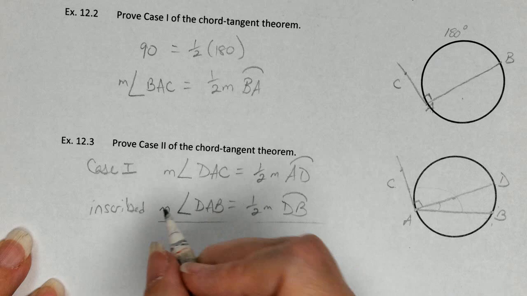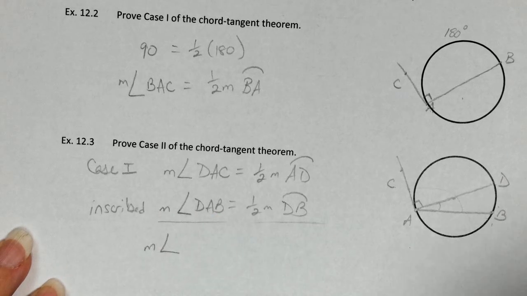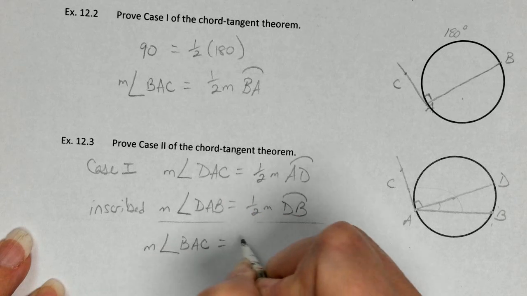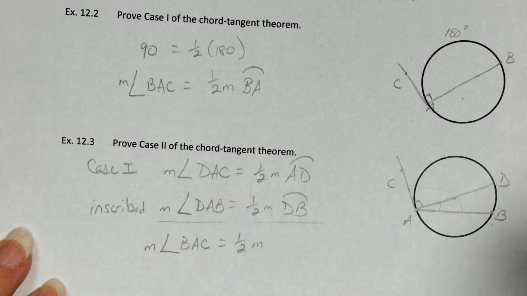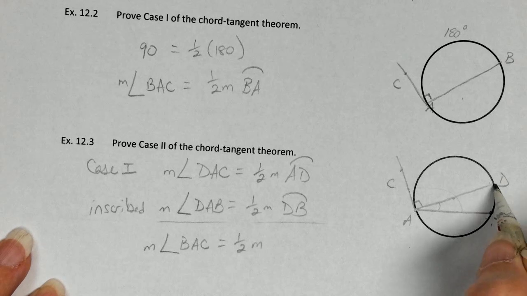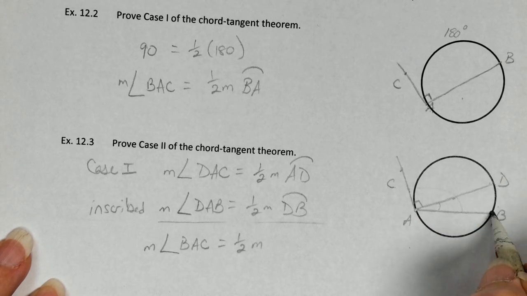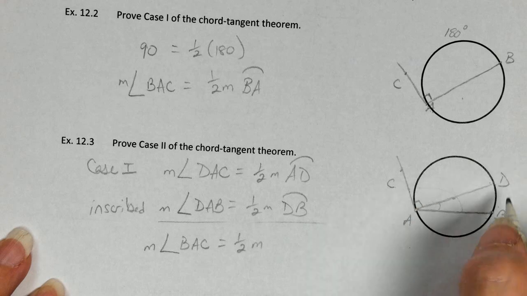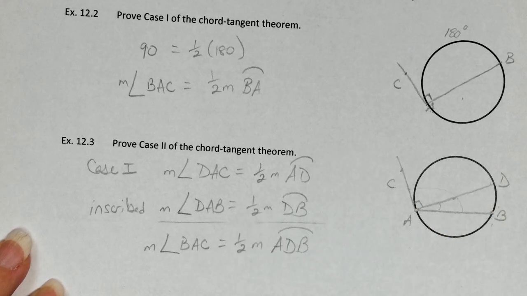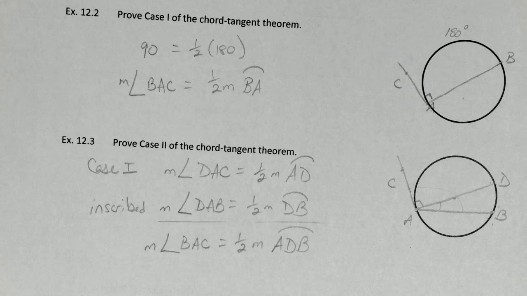So we're going to add them. The measure of angle BAC is half of the measure of what? When we add arc AD to arc DB, that's this whole big arc, the measure of arc ADB. We've proven case 2.